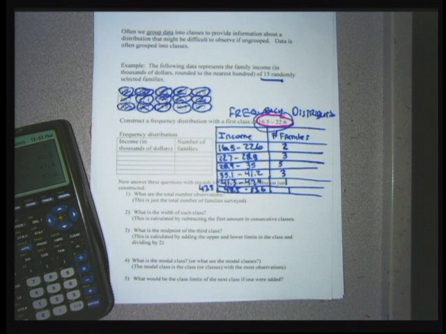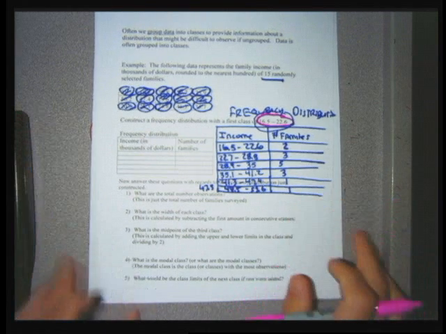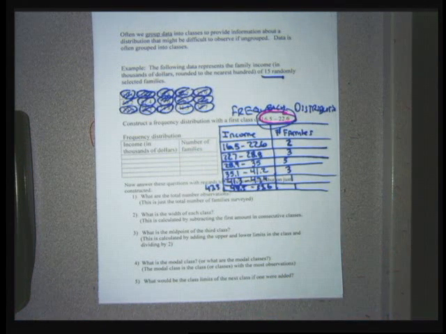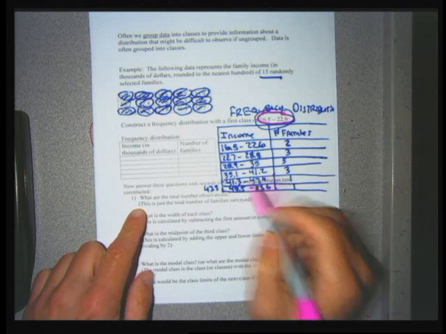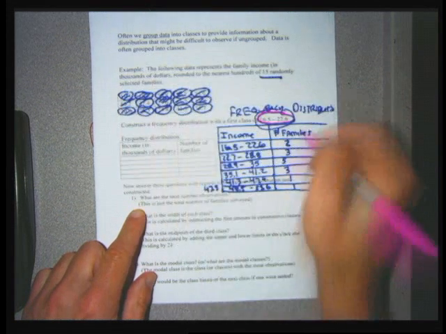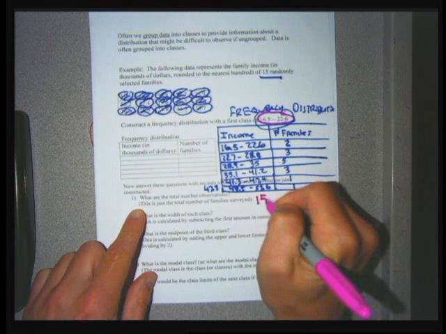Now I'm going to answer some questions, and I put parenthetical comments under the questions so you understood what the questions meant, because they're not intuitive. Some of the questions, if you didn't know specifically how the author wants them to be answered, you might answer them differently. So hopefully my parenthetical comments will help you. So the first question is, what's the total number of observations? That's just the number of families surveyed. That's the 15 pieces of data, or the 15 families that were surveyed.